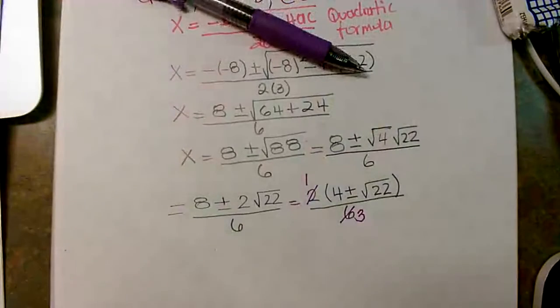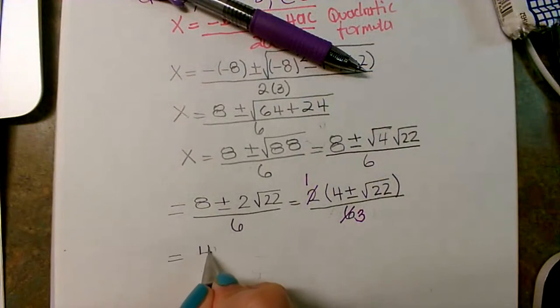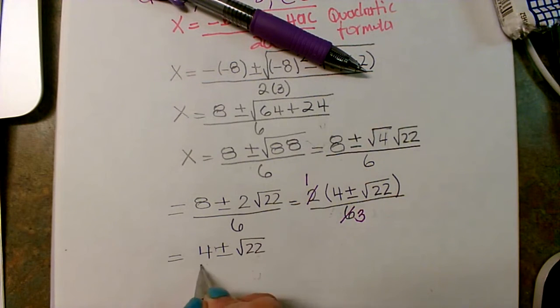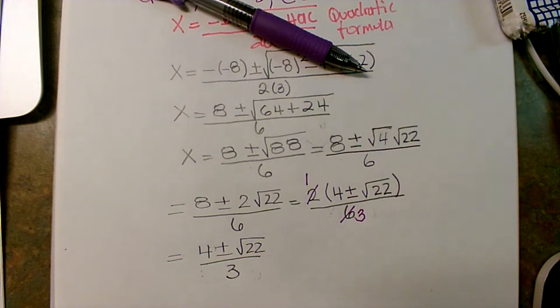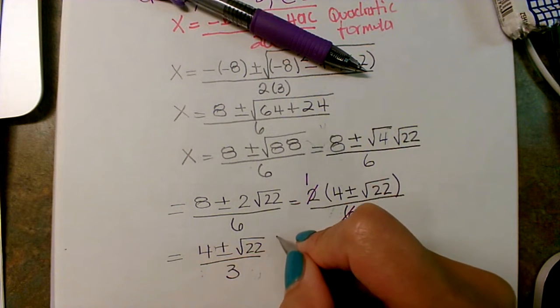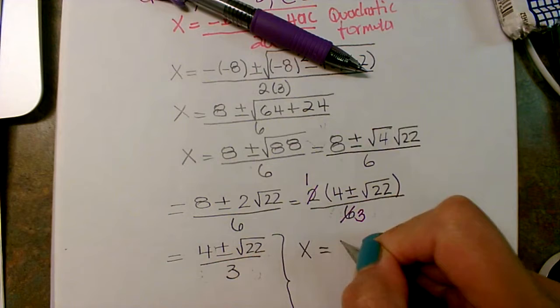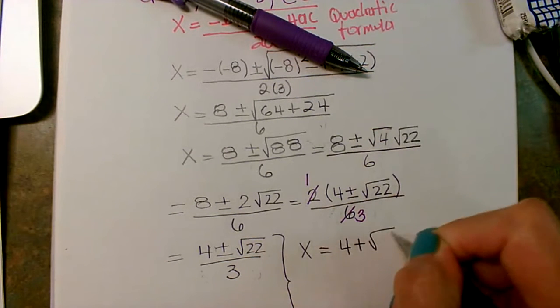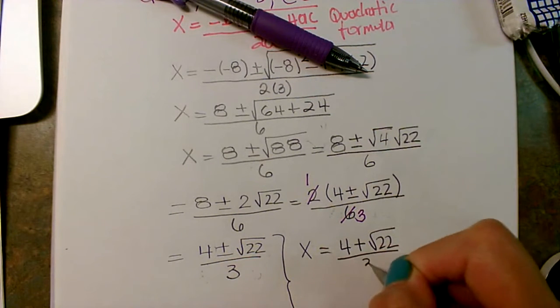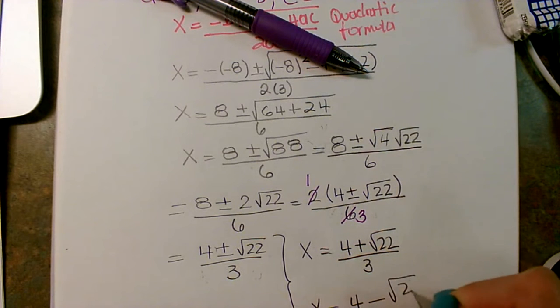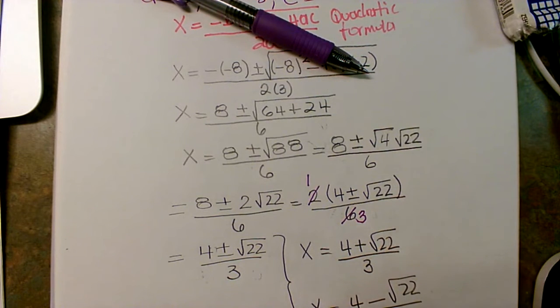So what I have left is 4 plus or minus the square root of 22 divided by 3. And this is equal to 4 plus the square root of 22 divided by 3, and 4 minus the square root of 22 divided by 3.